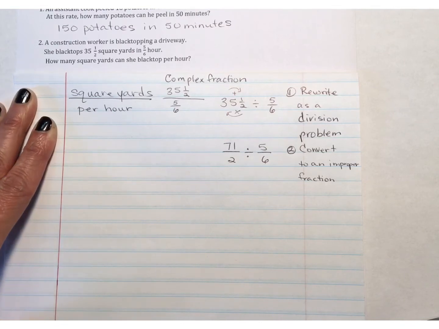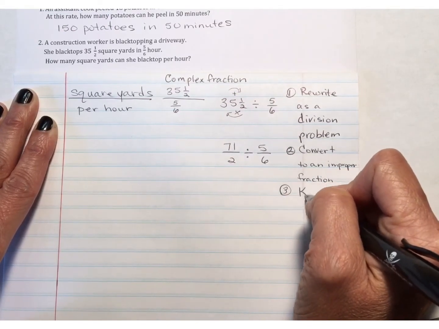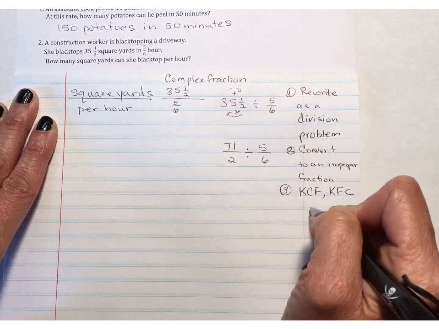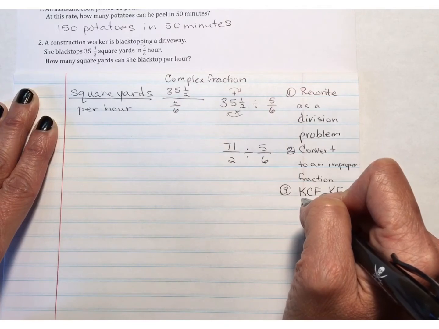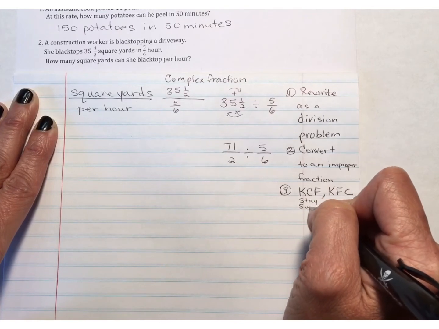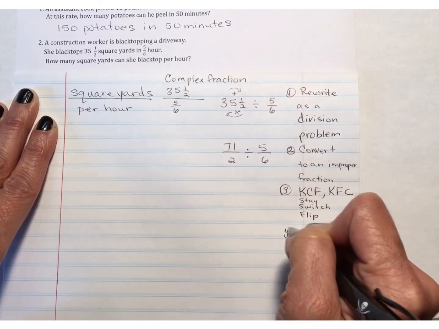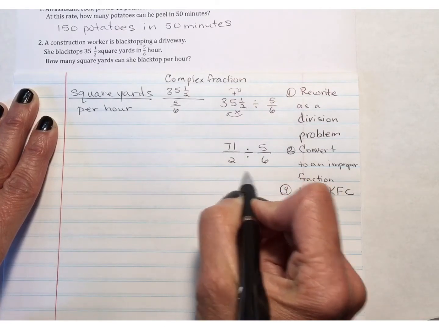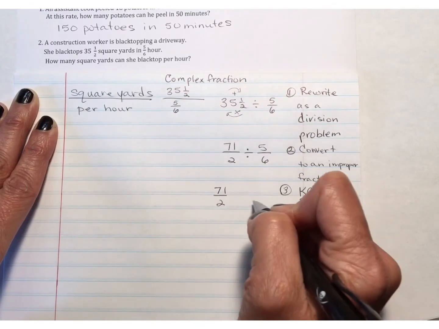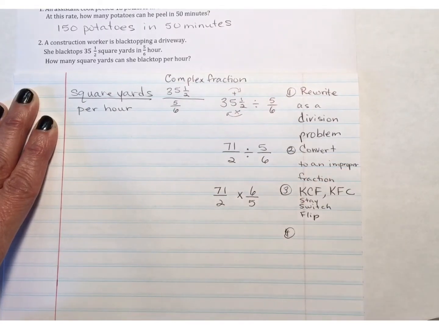Number 3. Some of the students say KCF, some say KFC, and others use the phrase stay, switch, flip, meaning we're going to change this to a multiplication problem. So we're going to keep that first fraction, change it to multiplication, and flip that fraction over to 6/5.